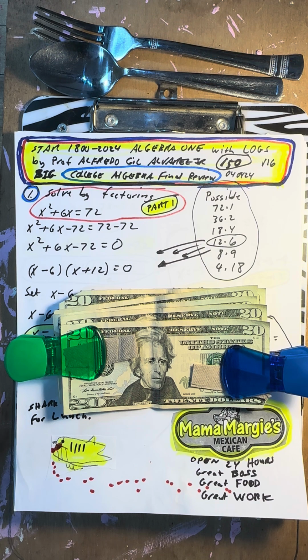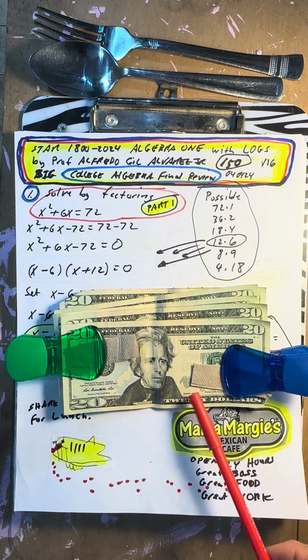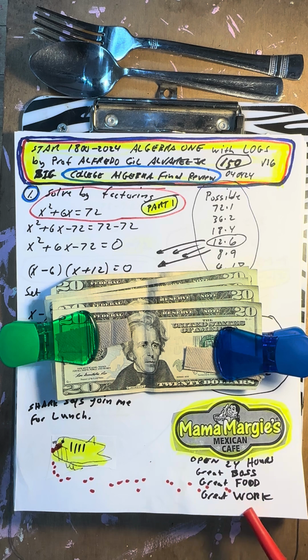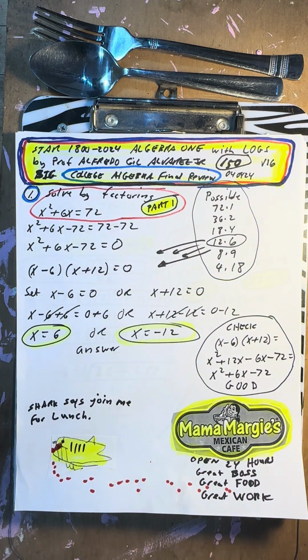All right, before you start doing this problem here, you need money right now for college. My Margie's open 24 hours. Great balls, great food, great work. But let's say you don't need money right now. You're good. All right, so let's go from here.